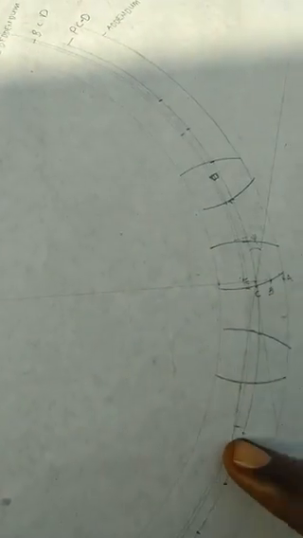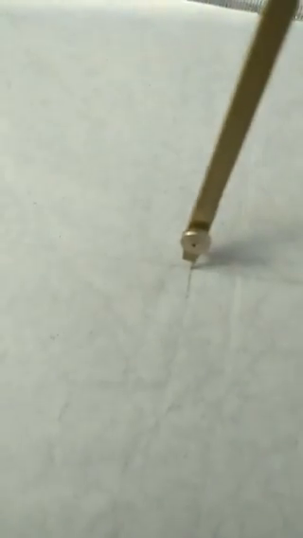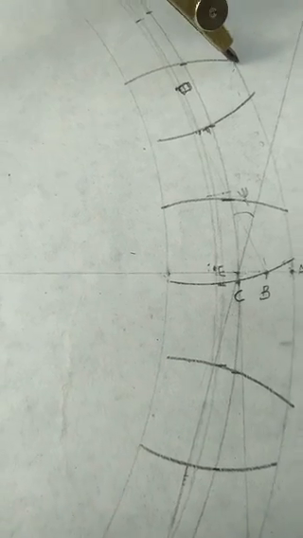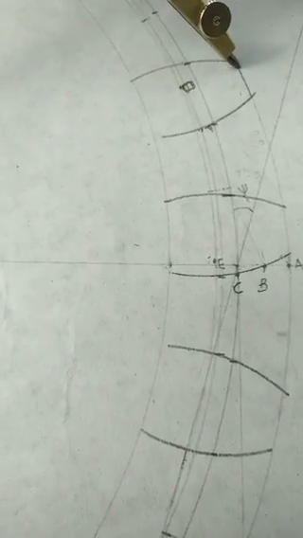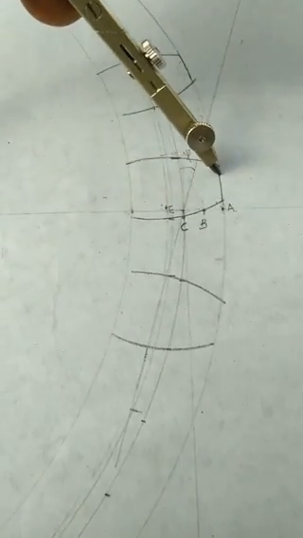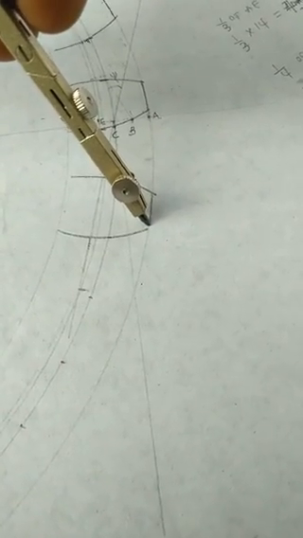Can you see? You repeat the process for every point. Now, with the help of your compass, you can place it at this point here, take it to this point here, and close it up. You come here also, you close it up. Come here also, we close it up.